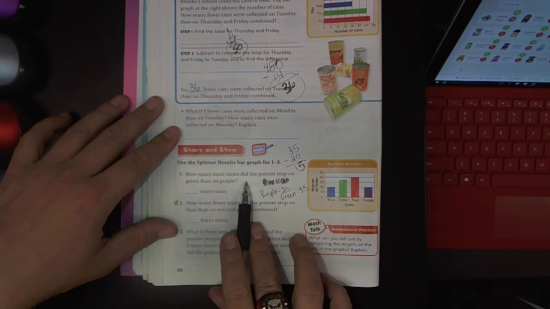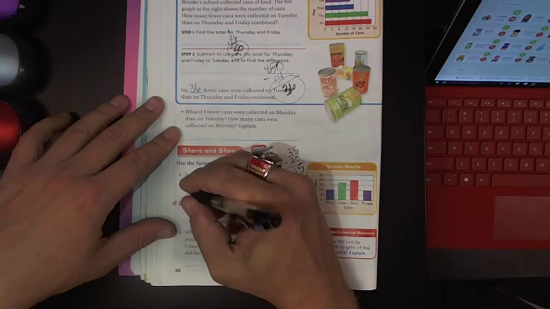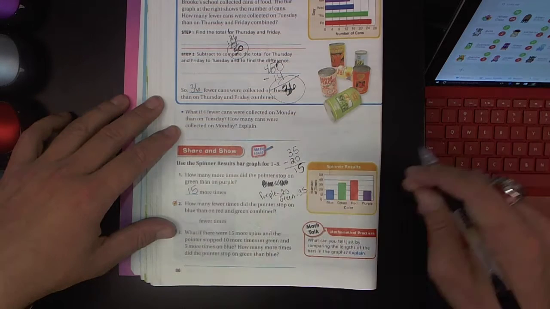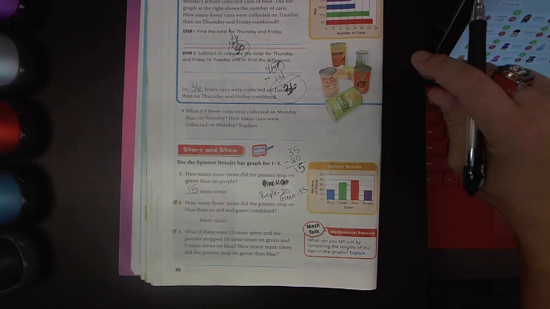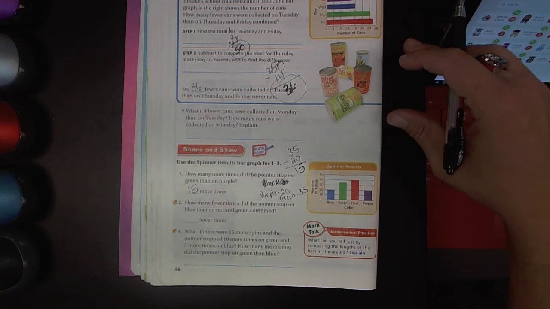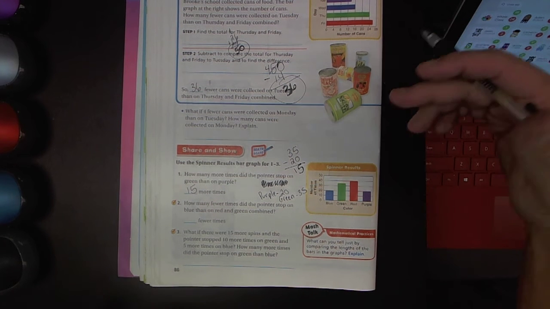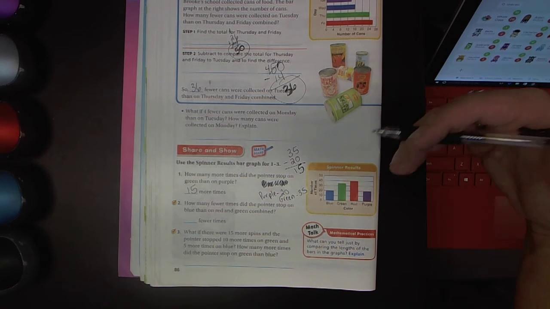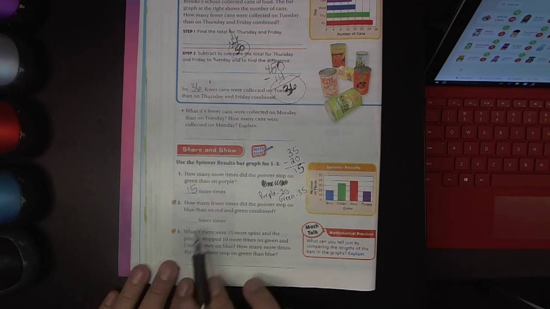So how many more times did the pointer stop on green, 35, than purple, 20? 15 more times. So you're going to have these exact same type of questions for homework, where you're going to have to look at a bar graph and find out which one was more and by how many, what the difference was.